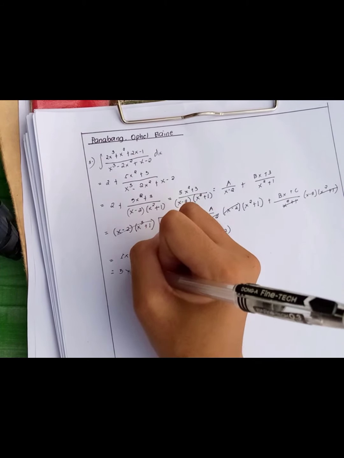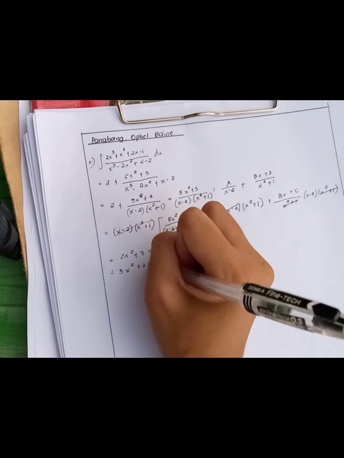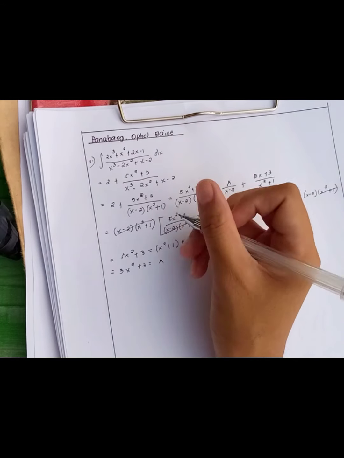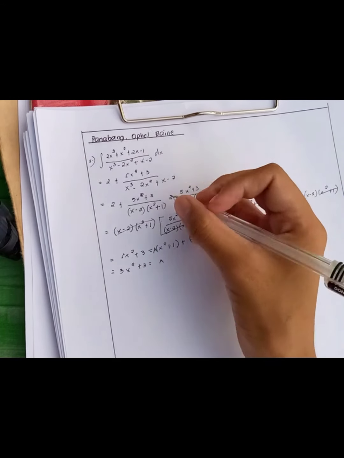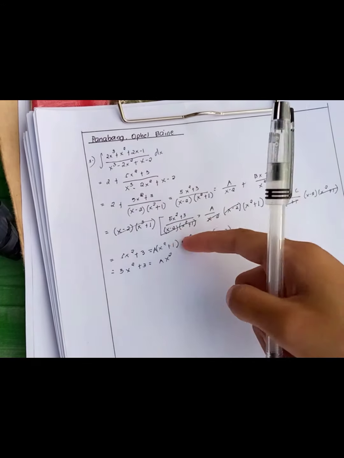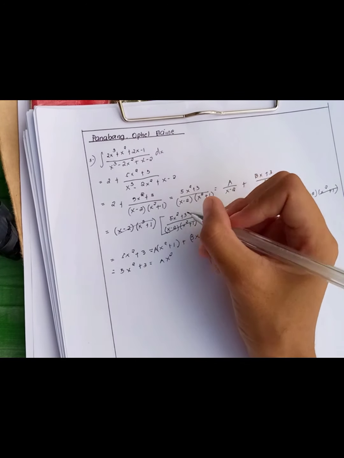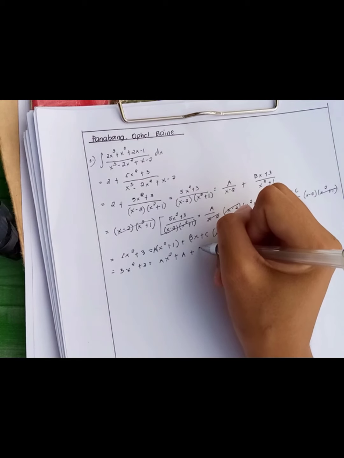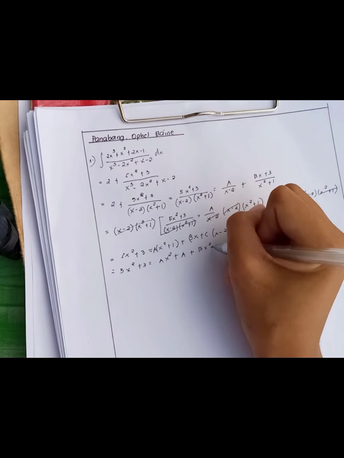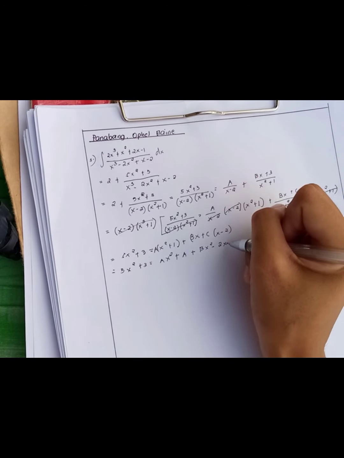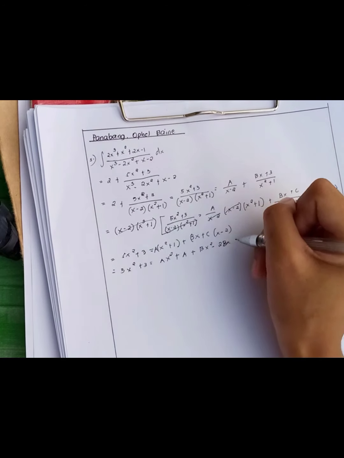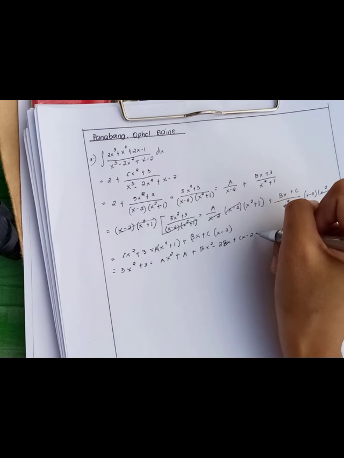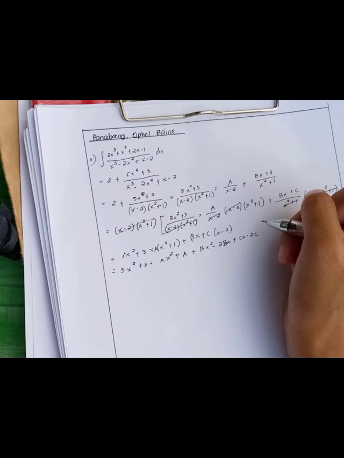Then continue solving. Simplify lang natin to: ax squared plus a plus bx squared minus 2bx plus cx minus 2c.